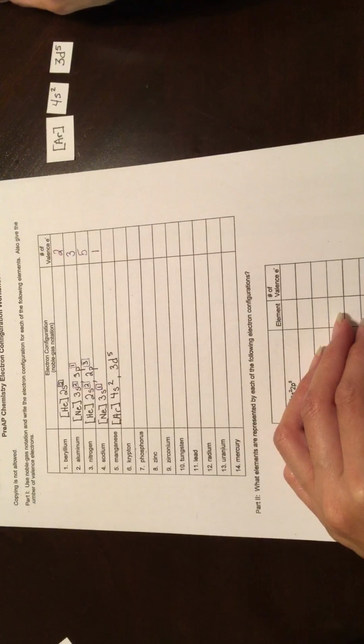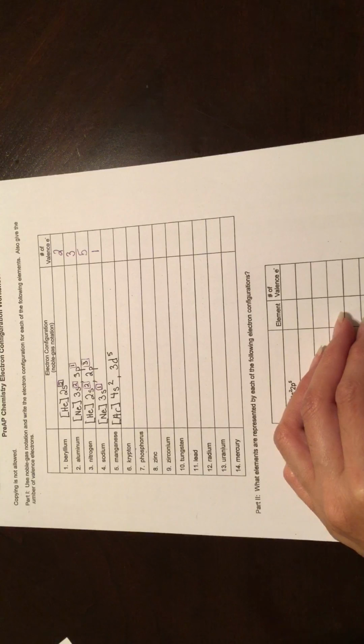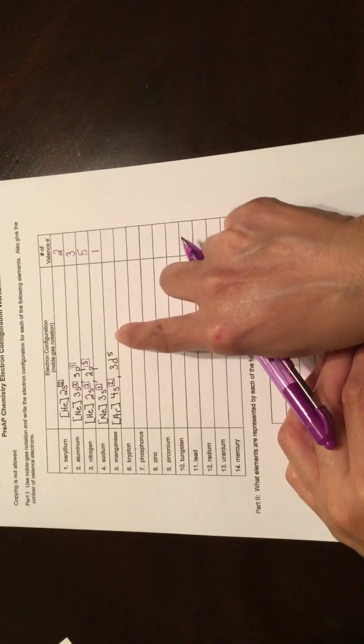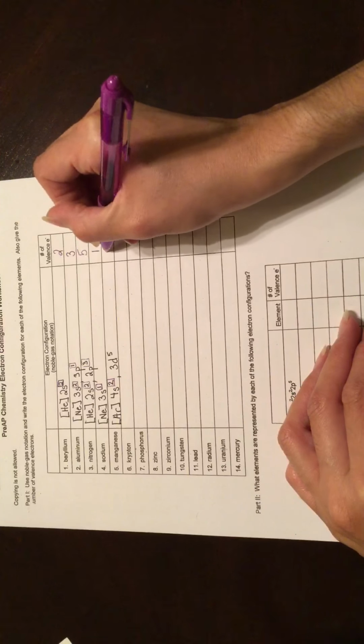Now again, we're only looking at our last s and last p. So I only have an s right here, which there's no following p, so that means I only have 2 valence electrons.